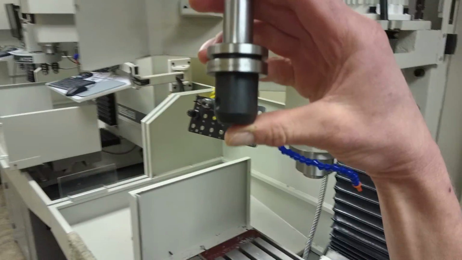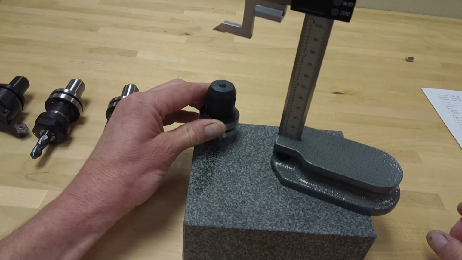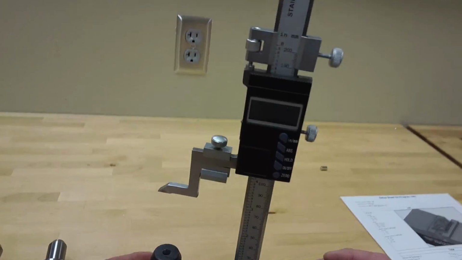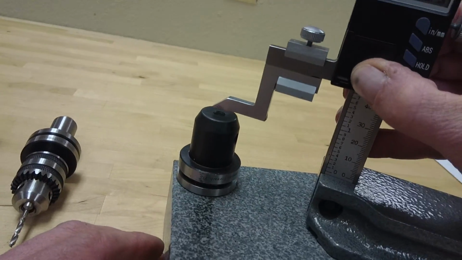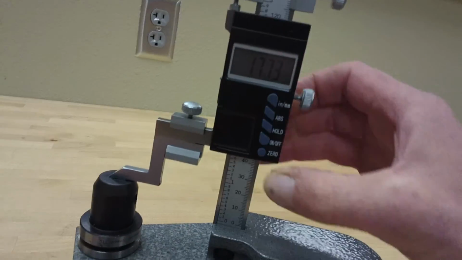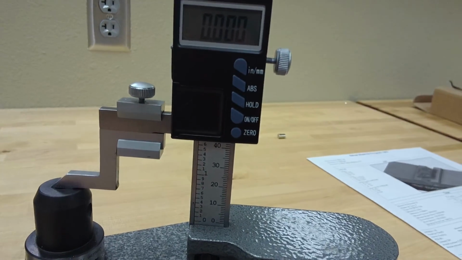So here's our tool number 0. All right. We take this over here, put it in our granite block, and then we're going to bring our height gauge down till it just contacts there, and then we're going to set 0. So that should say 0, 0, 0.